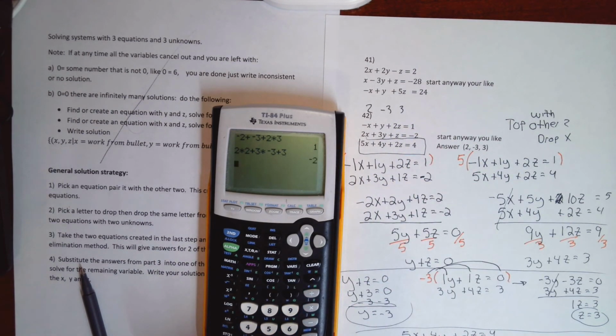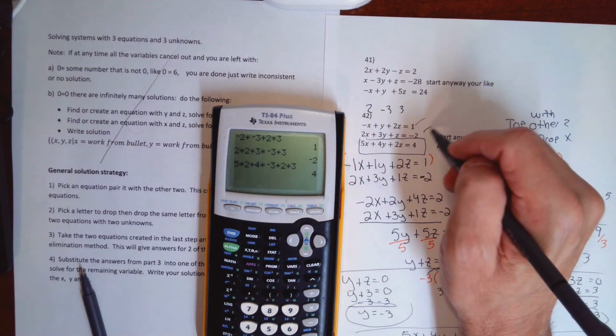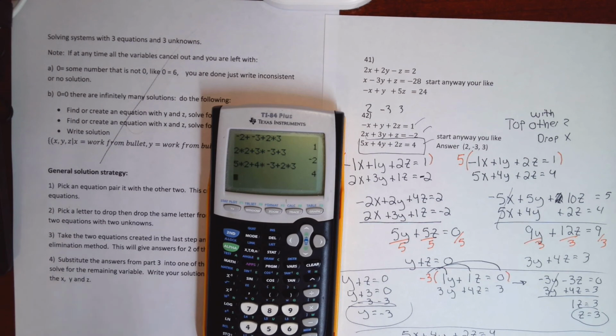Notice I'm not using parentheses because they take longer to type. I'm just doing times signs. Bottom, 5 times 2 for x, plus 4 times negative 3 for y, plus 2 times 3 for z, and I got the 4. So I checked them in each of the 3 equations, so I know my answers are right, even though I thought my answer was going to be right anyways.